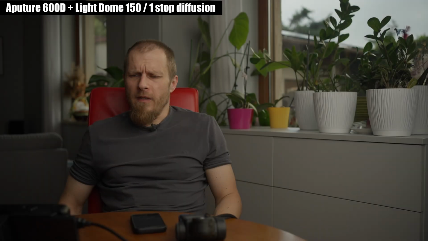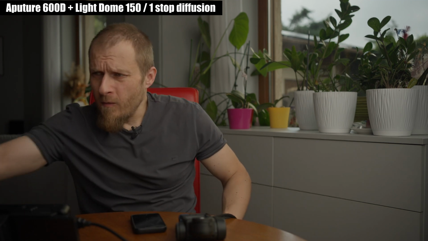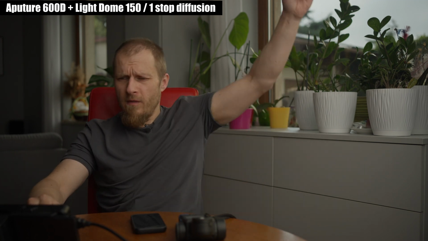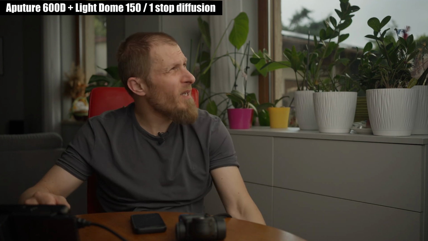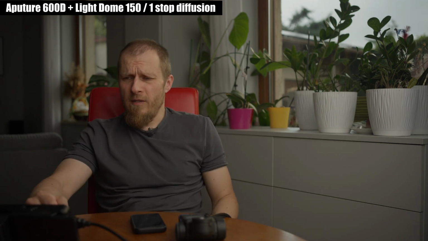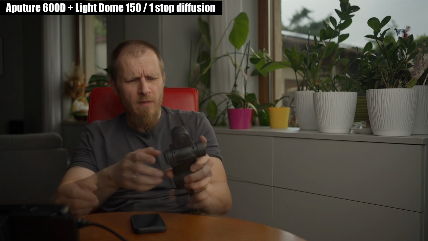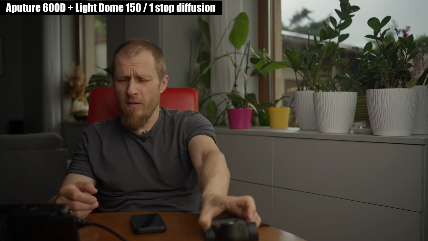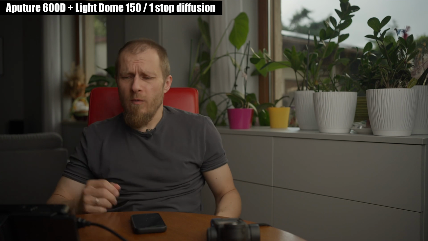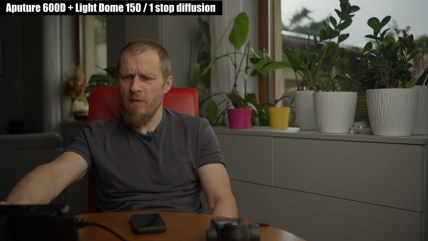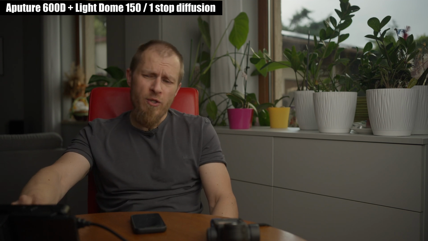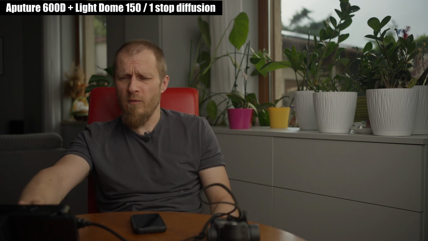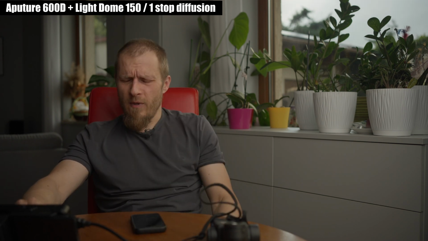I doubt it. Okay, so now I have 1 stop diffusion, and it seems that the thing which was visible in the corner here was actually the crate. So without the crate the modifier is not in the shot, so I haven't pushed it back. So what is the exposure now? This 2.8, so still a bit underexposed, which means there is a chance the Godox would be able to expose this shot correctly. Depends probably on the diffusion.